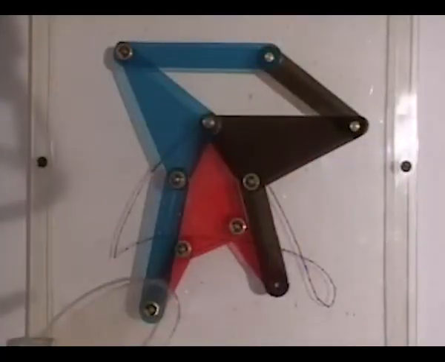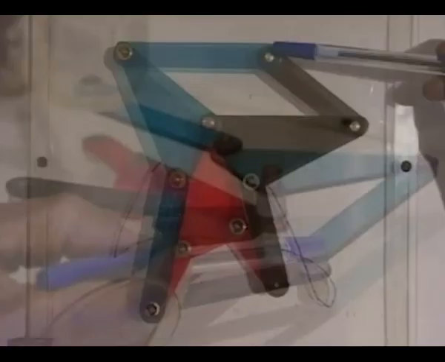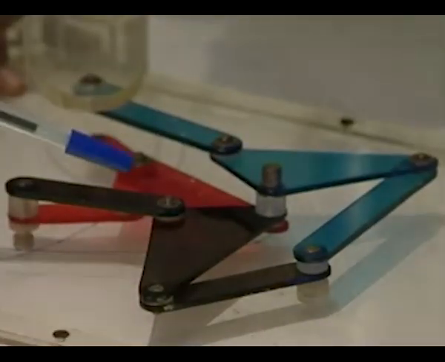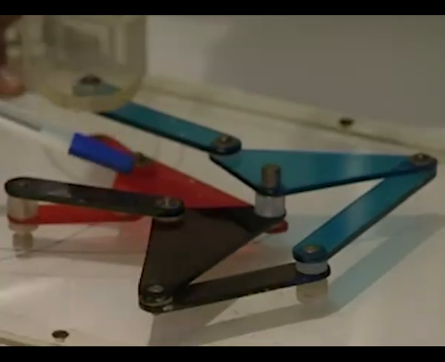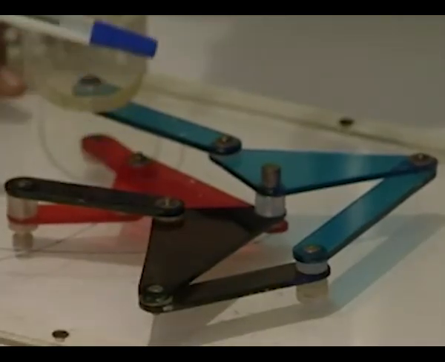Let us now look at the model of the 10-link mechanism which we have just discussed. There is a fixed link and there are three second order hinges all connected to the fixed link, which we marked previously as O2, O4 and O. There are three gray moving links, three red moving links and three blue moving links.